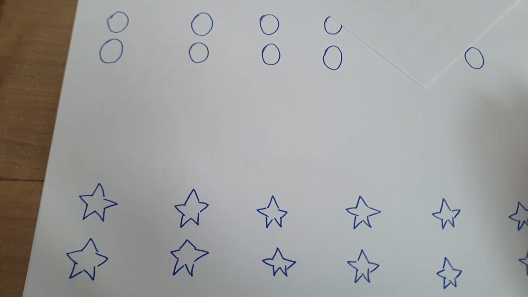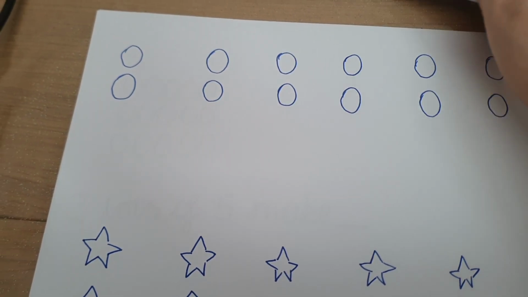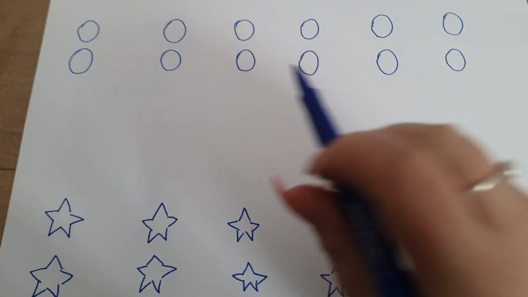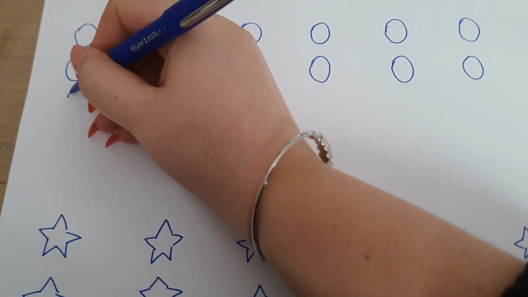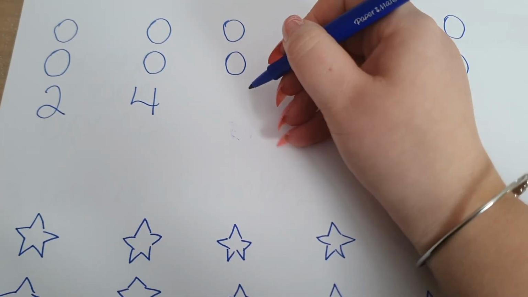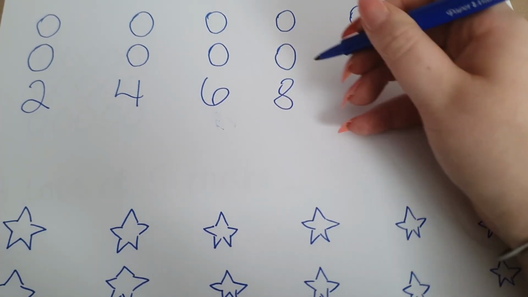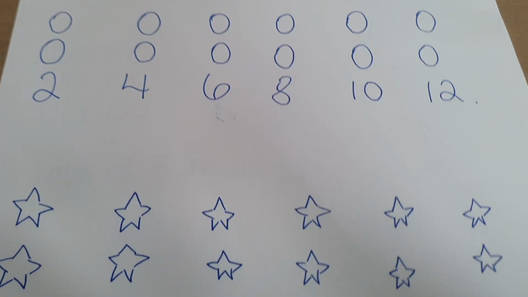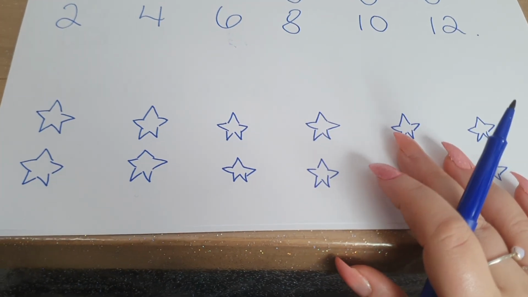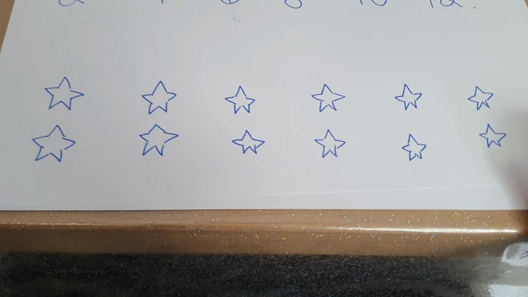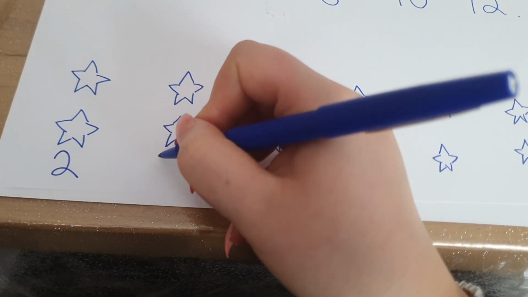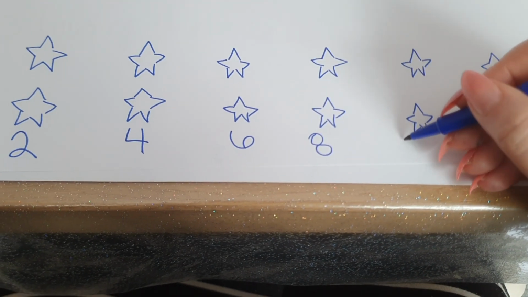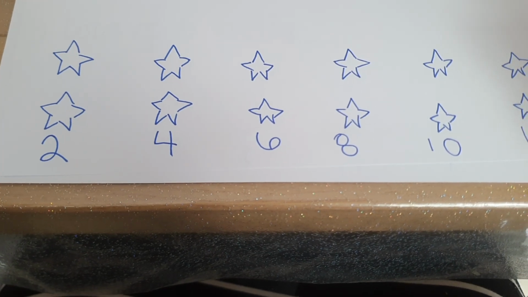Right. Next we're going to look at some arrays. Now what we're going to look at is some pre-drawn circles, and I'm going to count in my 2 times table to see how many I have in total. So 2, 4, 6, 8, 10, 12. I can see here I have 12. You could draw different objects. So here I have stars, and I can count in my 2 times table again. 2, 4, 6, 8, 10, 12.